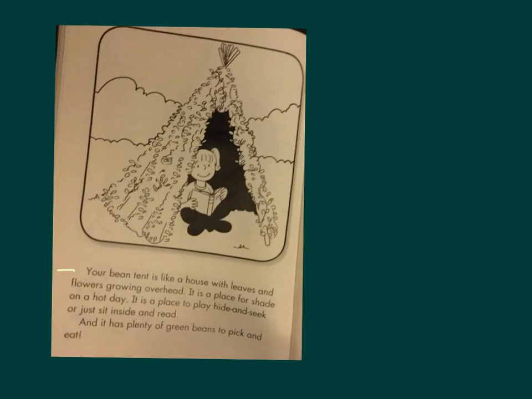Your bean tent is like a house with leaves and flowers growing overhead. It is a place for shade on a hot day. It is a place to play hide and seek or just sit inside and read. And it has plenty of green beans to pick and eat. One last time, go ahead and stop and record any words you found with prefixes. Make sure you add them to our class tree map.